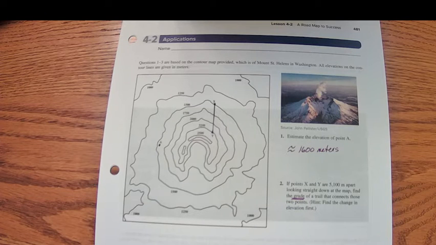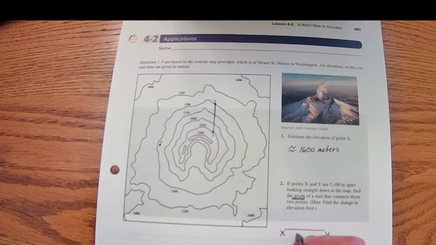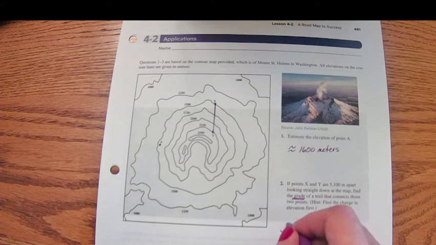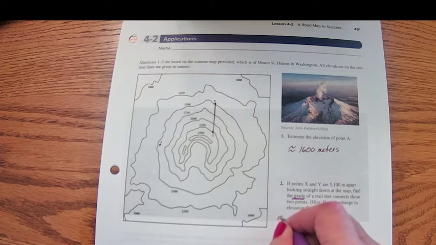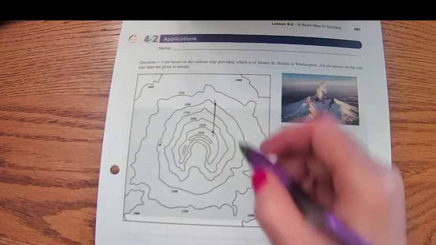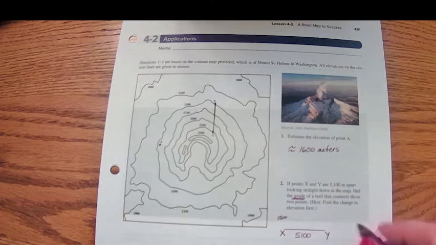So if we want to think of it, I can't really draw a 3D picture here, but if this was point X and this was point Y, the distance between X and Y is 5,100 meters. But point X is at an elevation of 1,500. Look, point X is right on that line, the 1,500 line. This is at an elevation of 1,500 meters. And point Y is right on the point that's at an elevation of 2,250.